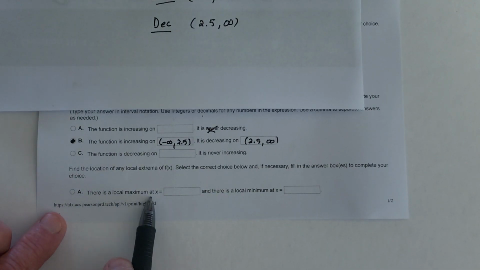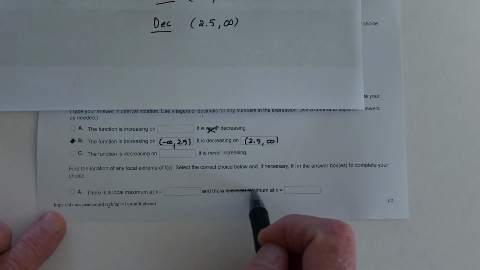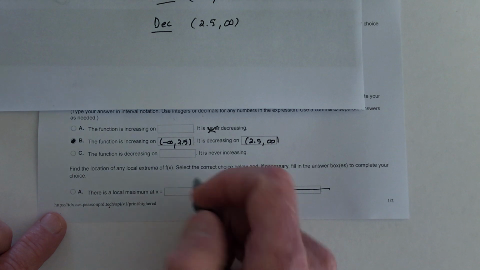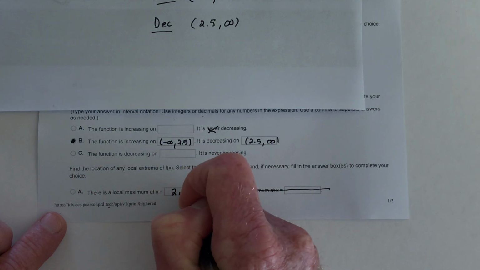And there's a local maximum at, and the part B got cut off, but it says there's a local maximum at x equals 2.5.